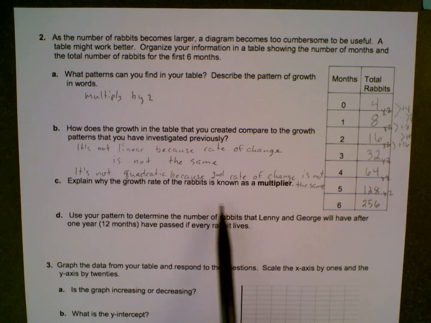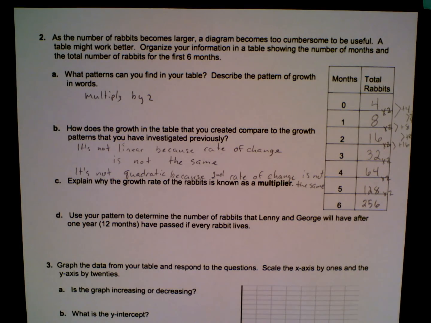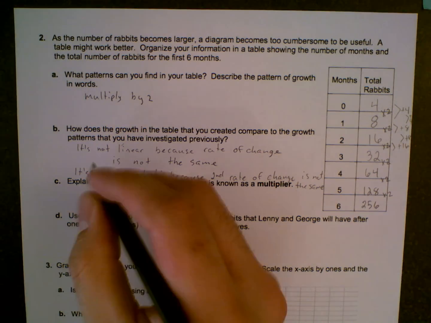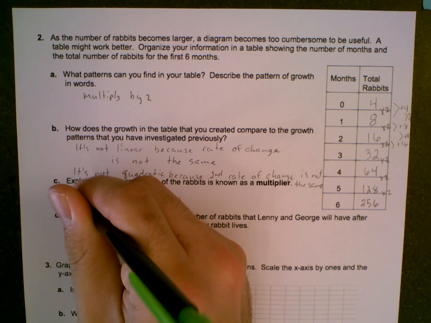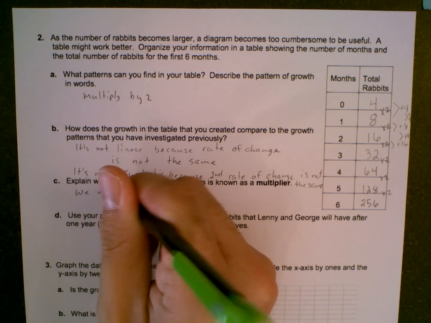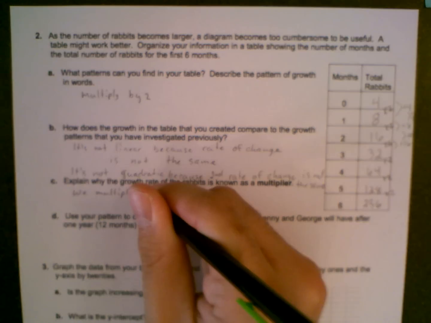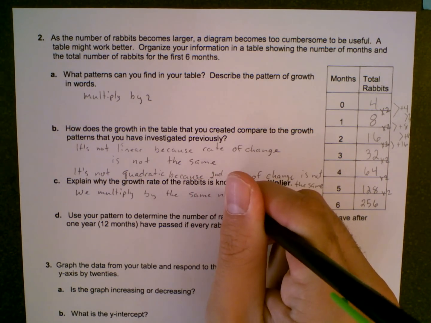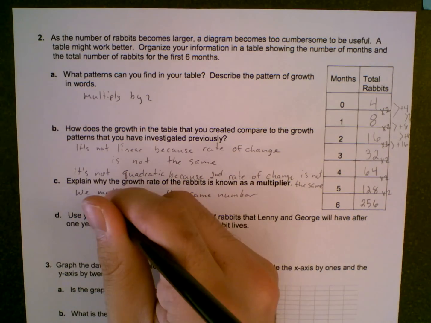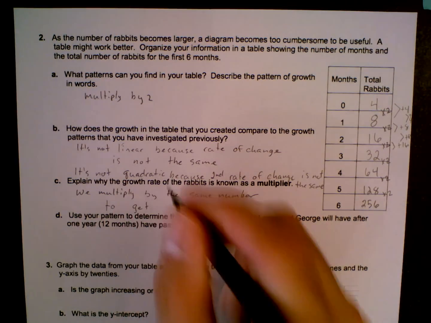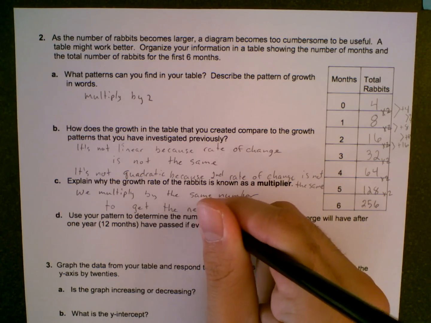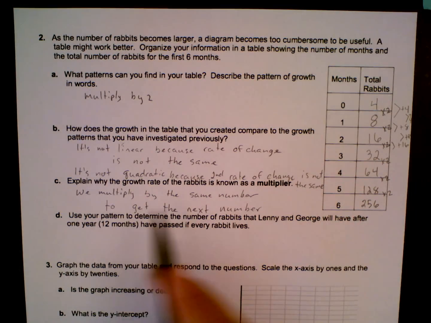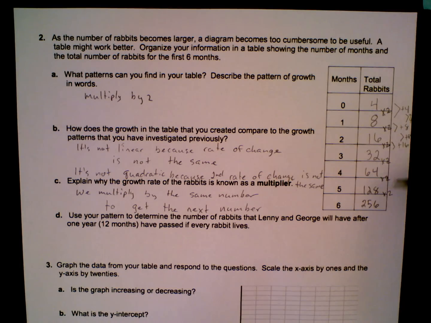Explain why the growth rate of the rabbit is known as a multiplier. Well, it's known as a multiplier because instead of adding in our pattern, we are now multiplying. So we multiply by the same number to get our next number. So in this case, we multiply by 2 to get the next number.